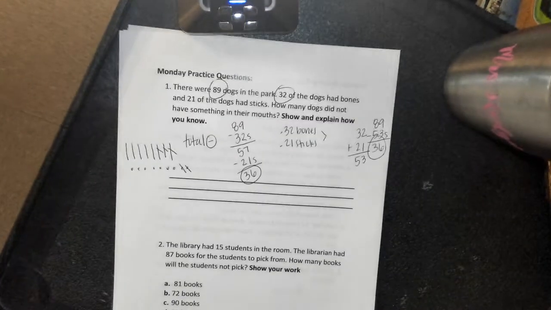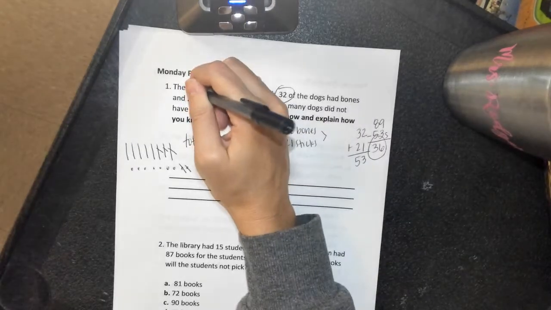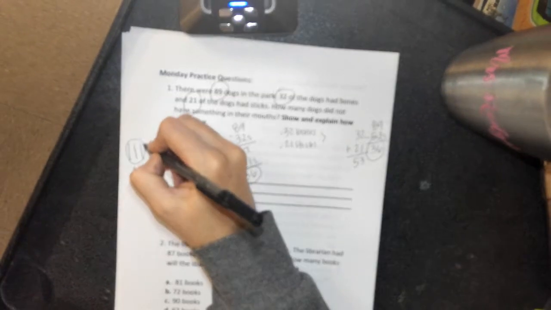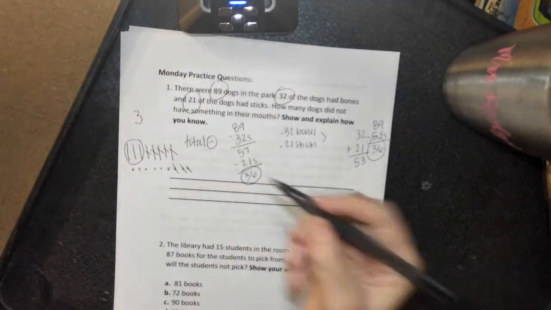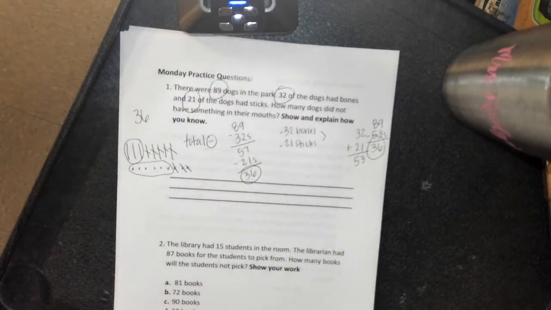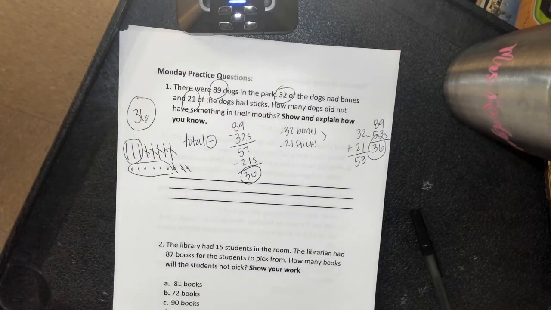Am I done? No. Why not? I still have one more set of dogs. 21. Can I take that 1 away? Yes. Can I take those 2 tens away? Yes. So in Omar's picture, he had 3 tens left, and he had 6 ones left, which gave him what number? 36.